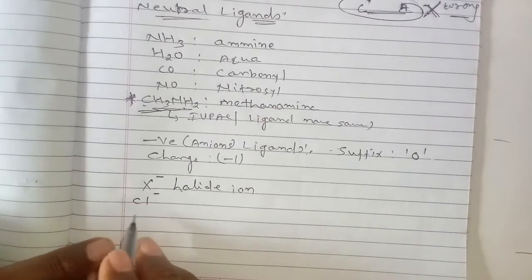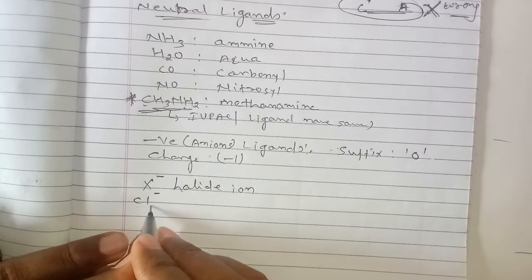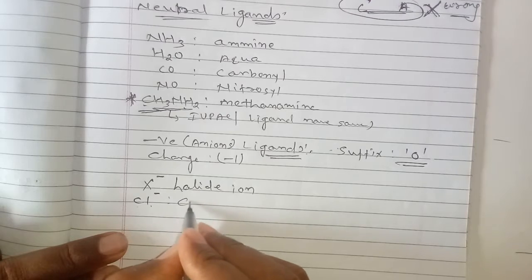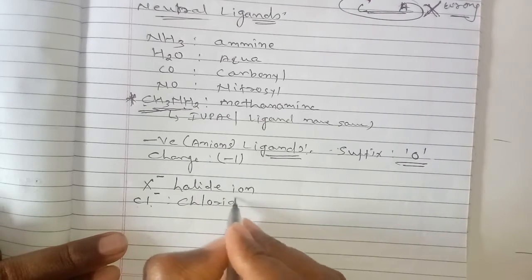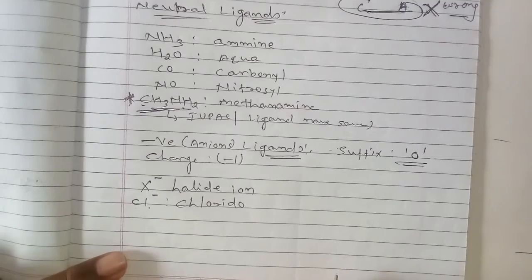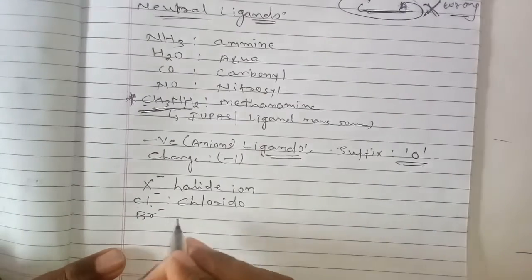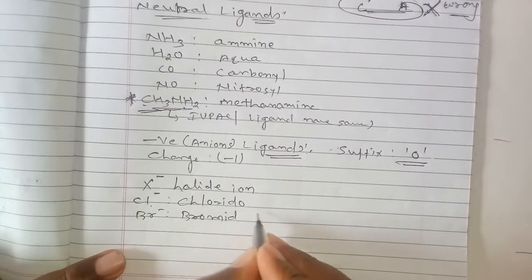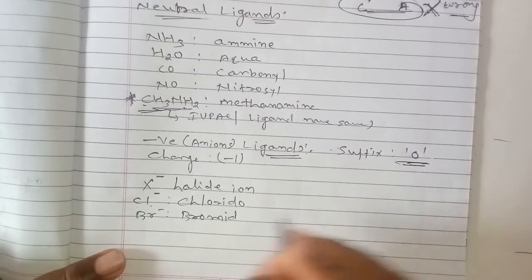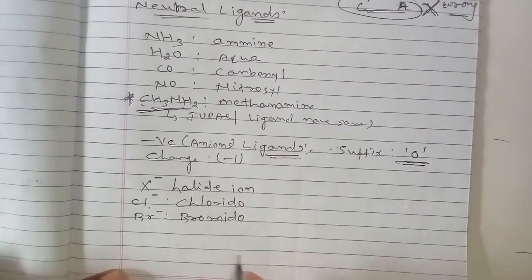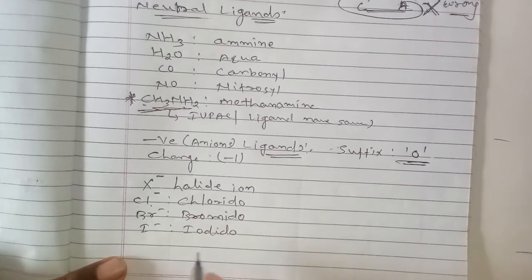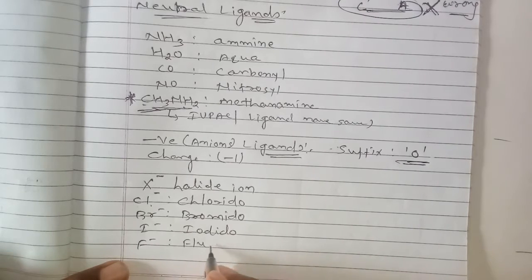In case of the ion, it is named chloride ion, but in case of ligands, it is named chlorido. Br minus is bromido, the E is replaced by O. I minus is iodido. F minus, fluorido.